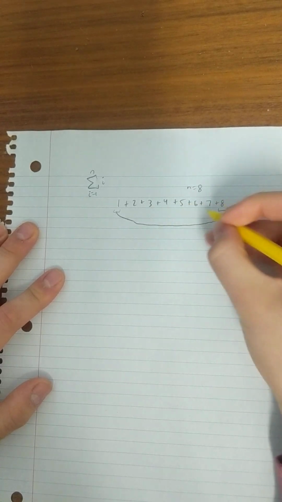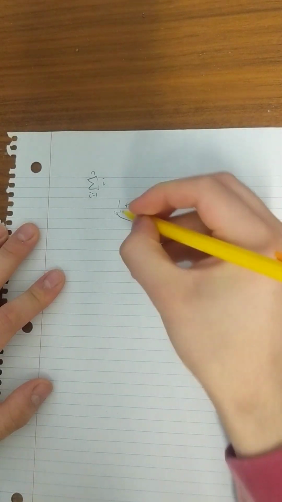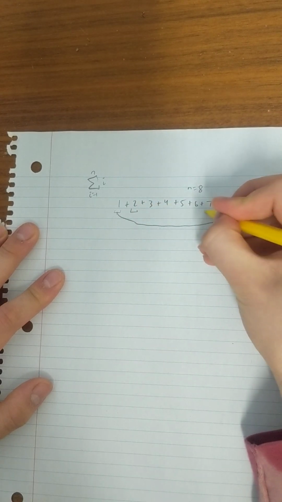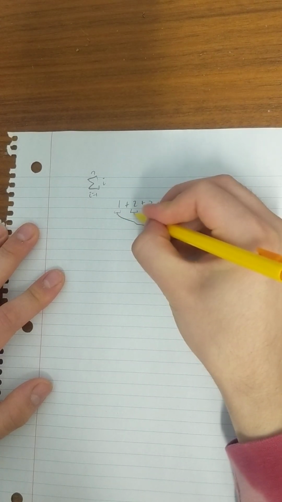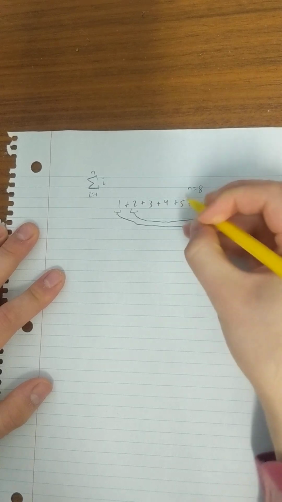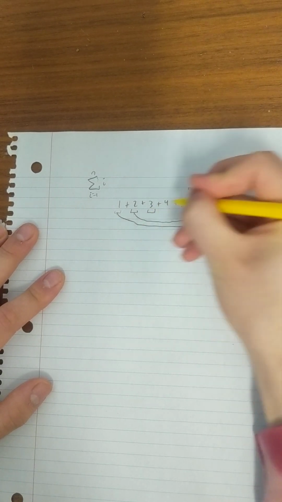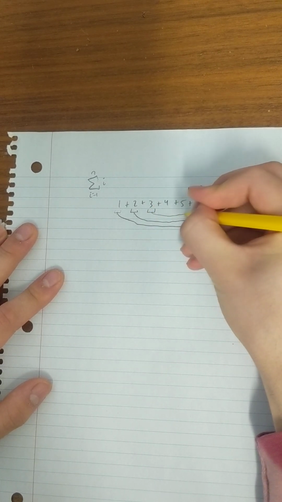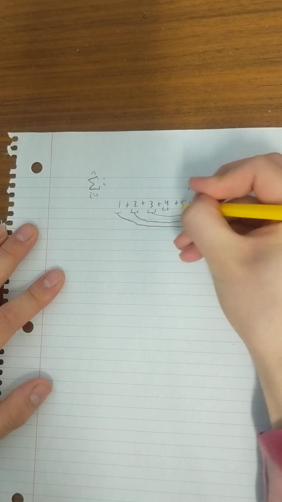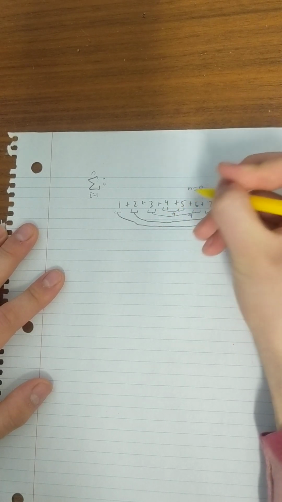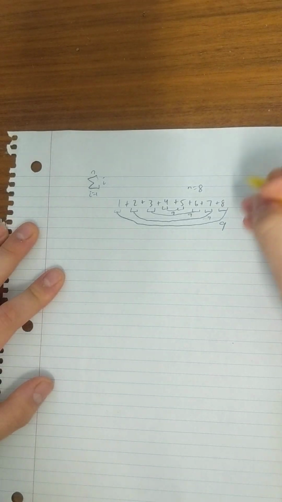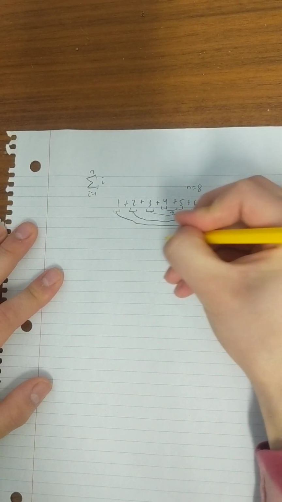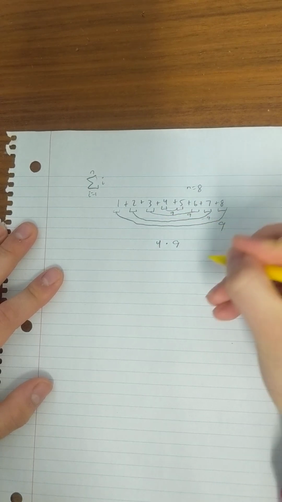and see that 1 plus 8 equals 9. Then we can group the second term and the second to last term. This also is 9. 3, 6, 9, 4, and 5. This is 9. So what we notice here is we do 9 times 4.